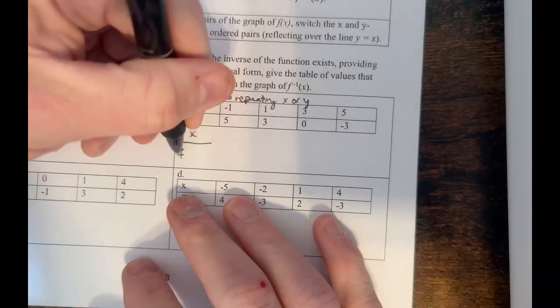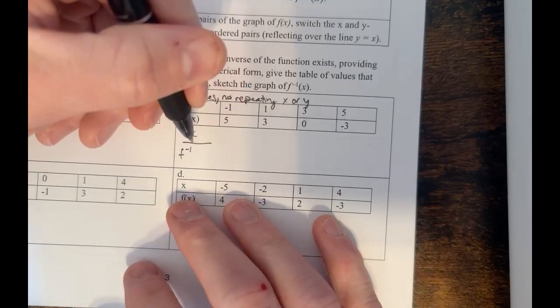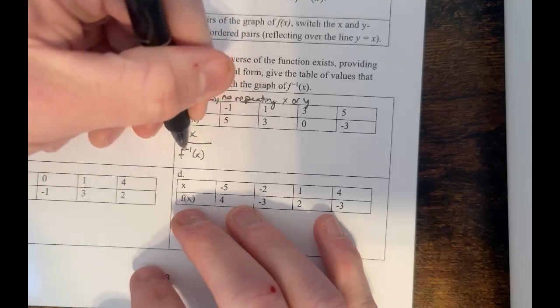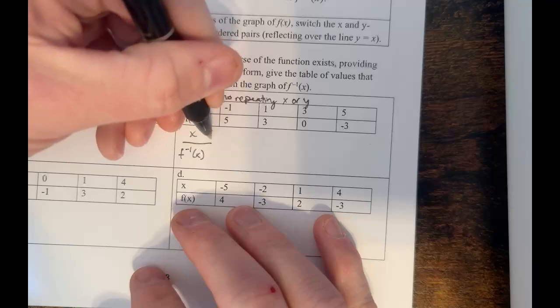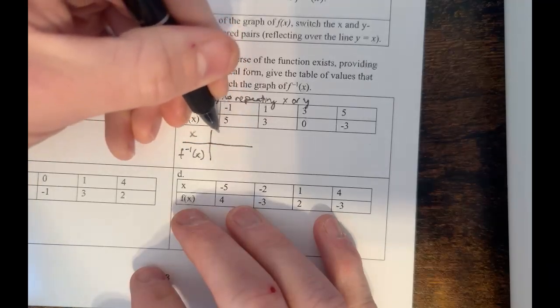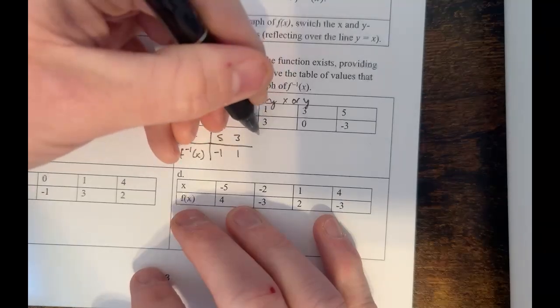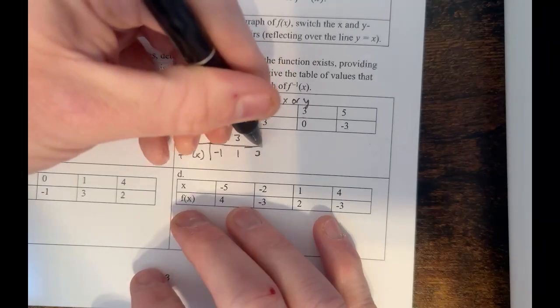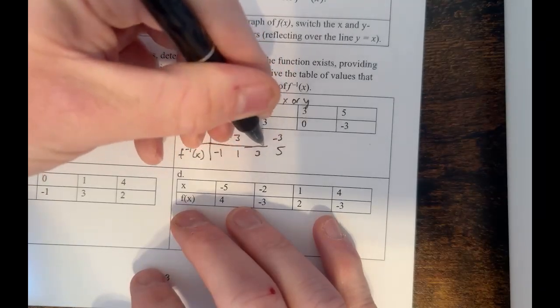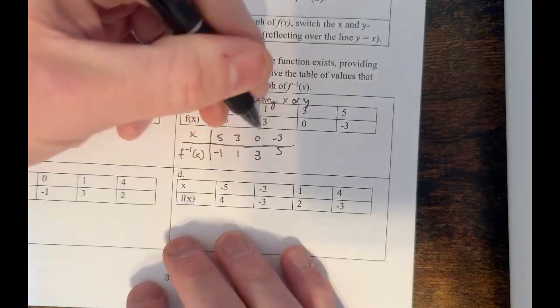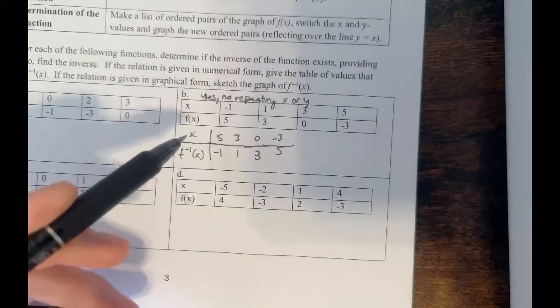Okay, now what you're going to do is find the inverse. So how do you find the inverse? First off, the notation for the inverse is f to the negative 1 power of x. And what you do to find the inverse is you just switch these. So it'd be 5, negative 1, 3, 1, 0, 3, and then negative 3, 5. And why does this work? It's because if you flip them, they would be a function.